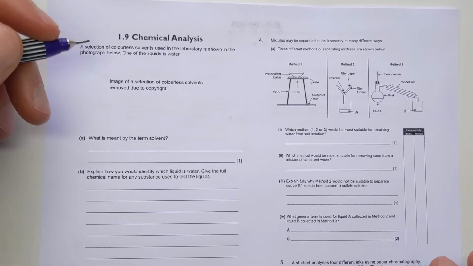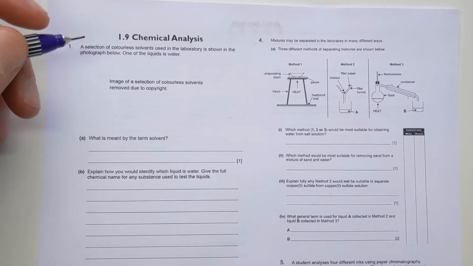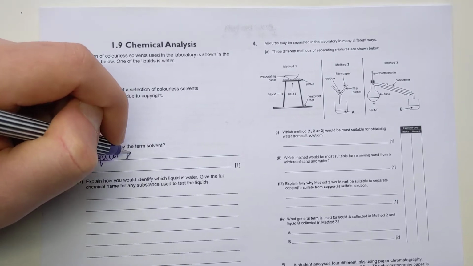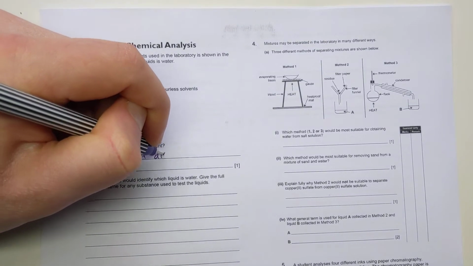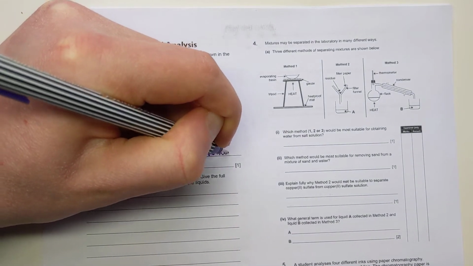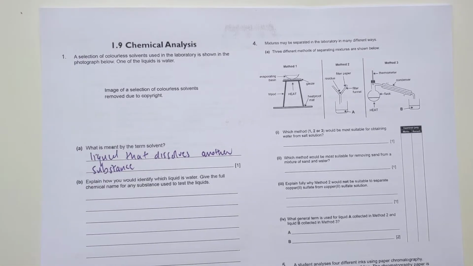What's meant by the term solvent? Again, this is all in your notes. There's a wee bit of leeway with how you express it. There's different ways you can word it, but essentially it just means you have a liquid that dissolves another substance. Or you could say a solute.